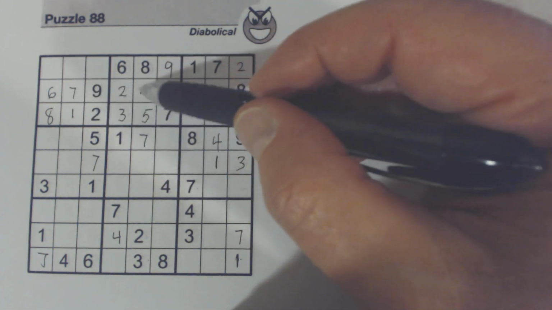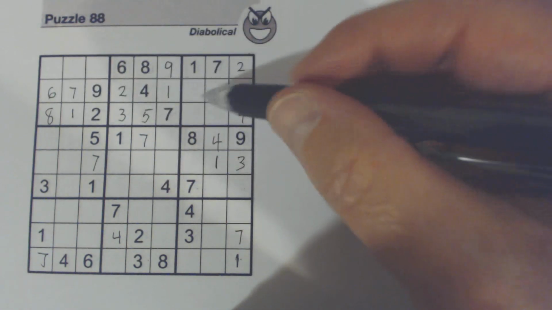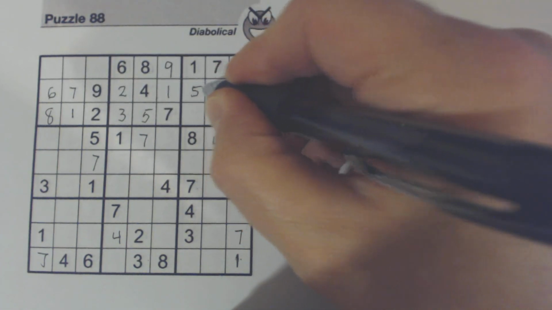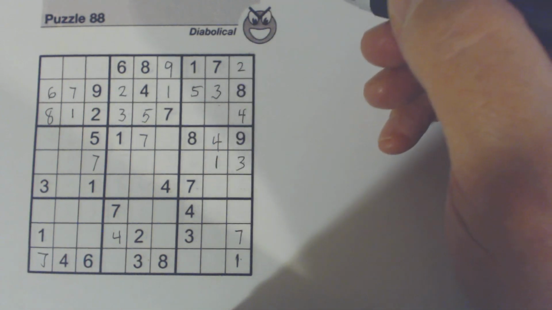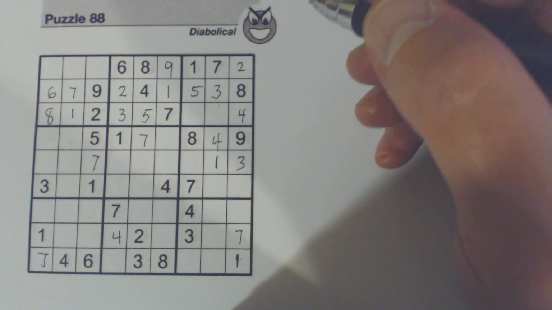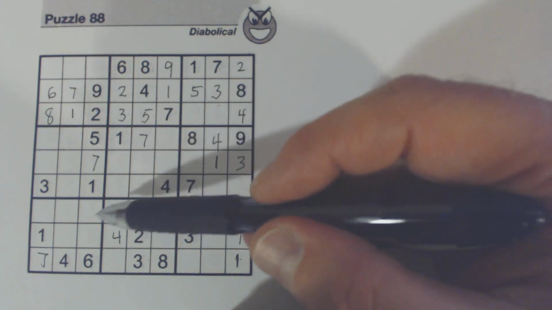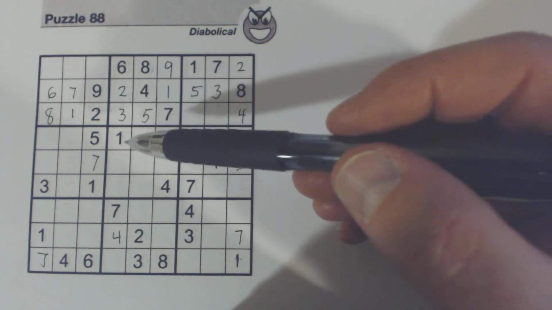Let's see, 1, 2, 3, 5. 3 and 5 are missing there. We can solve them. And let's see what else we can do.